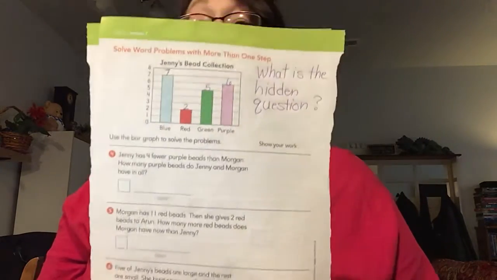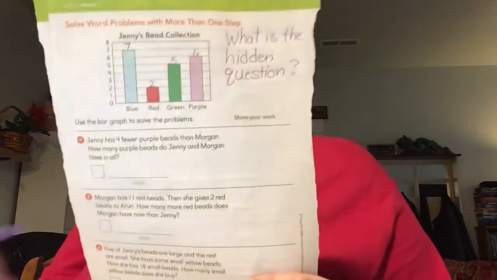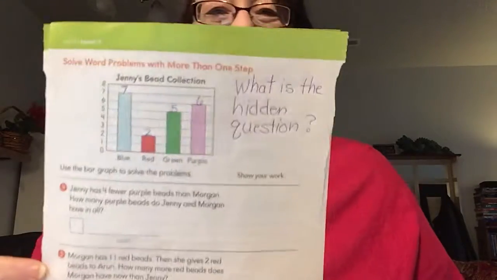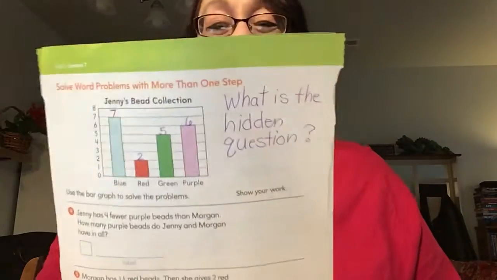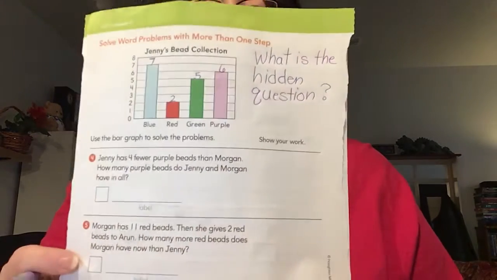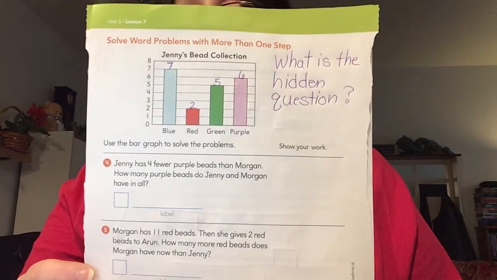And we're only going to do one of these together because we're already about 16 minutes into this. I don't want to bore you, even though this would be really short math time at this point, right? So we're not even through the whole thing yet, but write that down. What is the hidden question? We always have to know that.